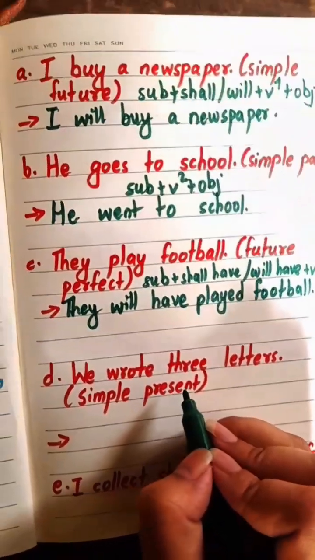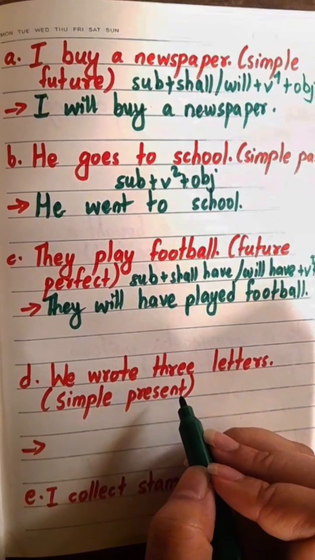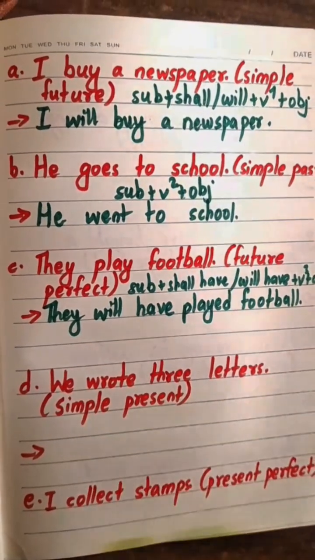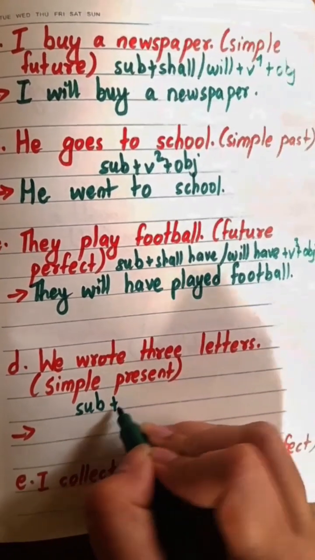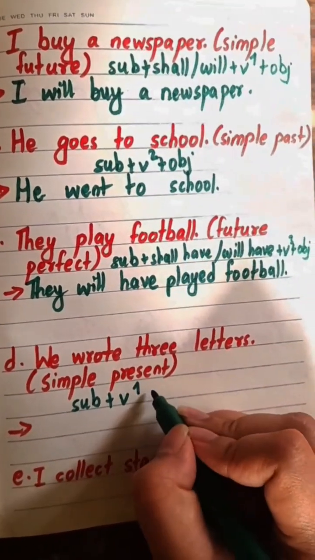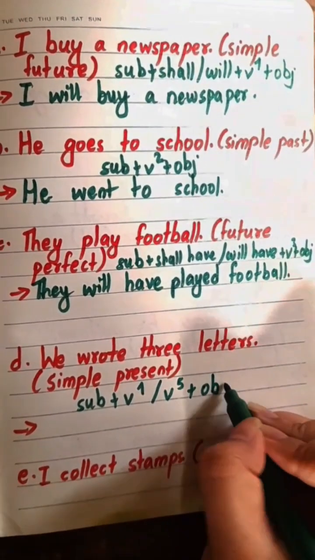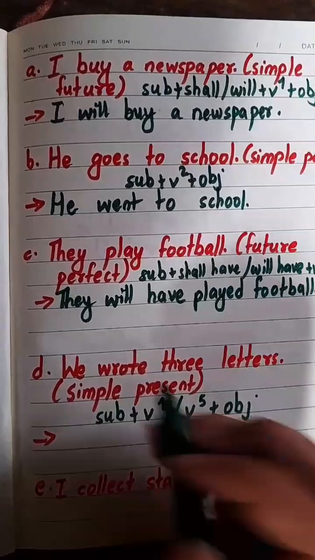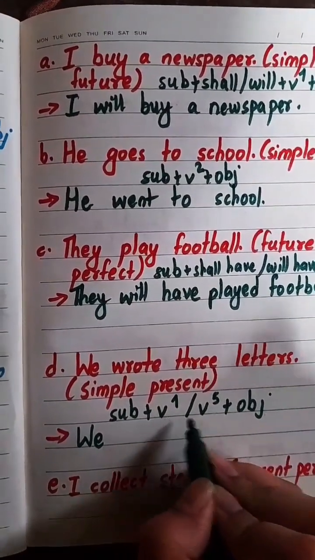He wrote 3 letters. Simple present. So what is the structure of simple present? Subject plus verb 1 or verb 5 plus object. So what is the subject here? We. And verb 1 or verb 5?